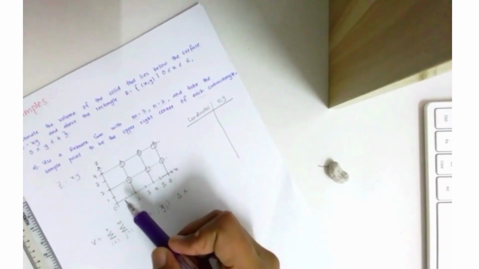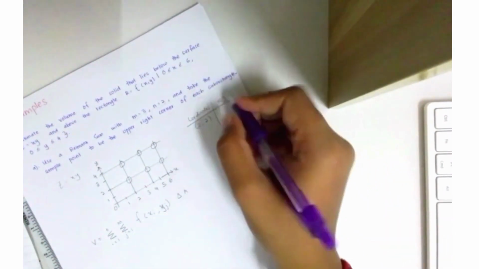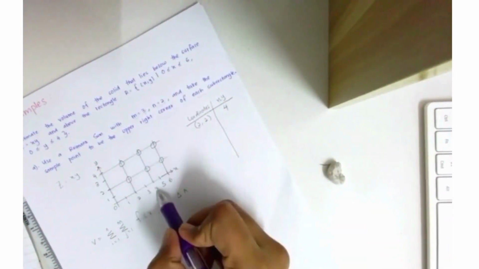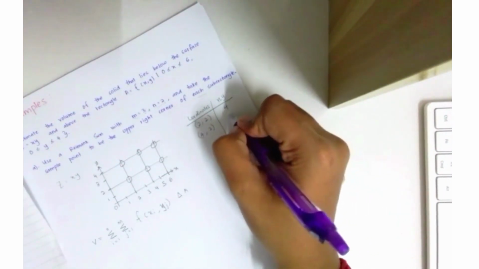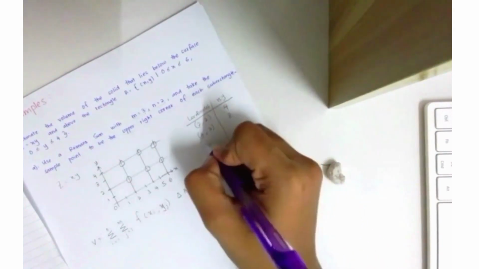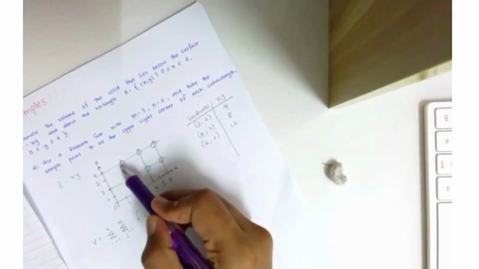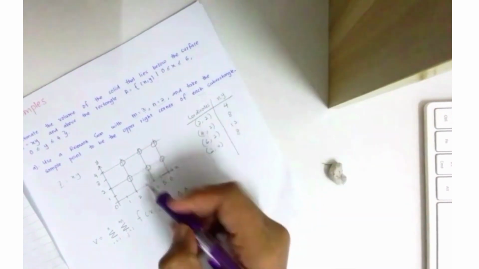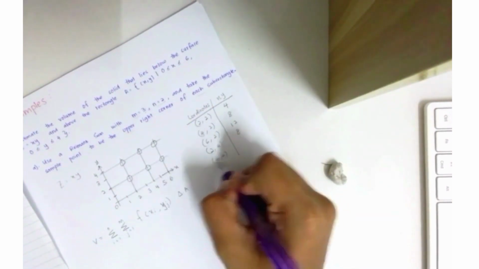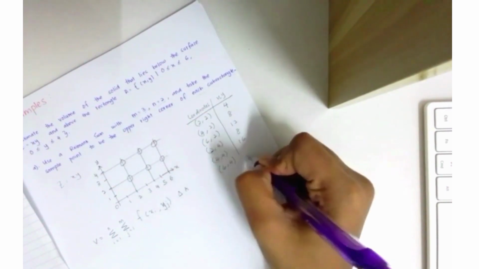The first coordinate point is (2, 2), so we get 4. The second coordinate point is (4, 2), we get 8. The third is (6, 2), which gives 12. Then the next points: (2, 4) gives 8, (4, 4) gives 16, and lastly (6, 4) gives 24.